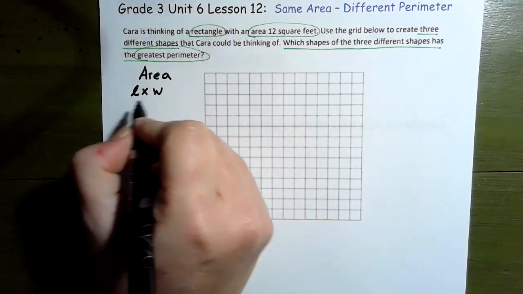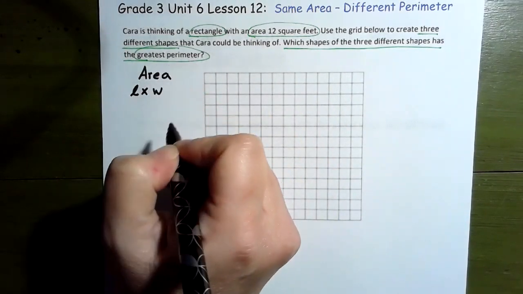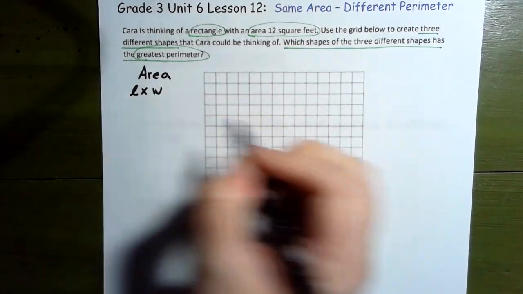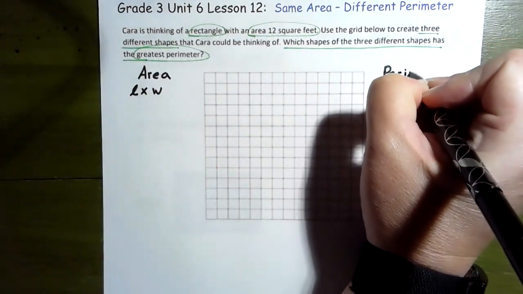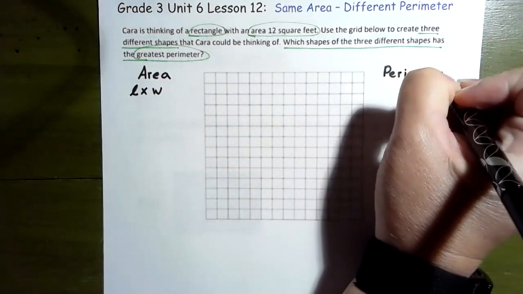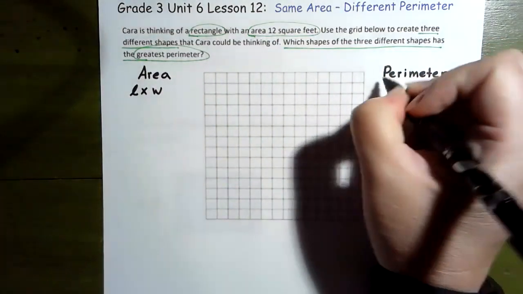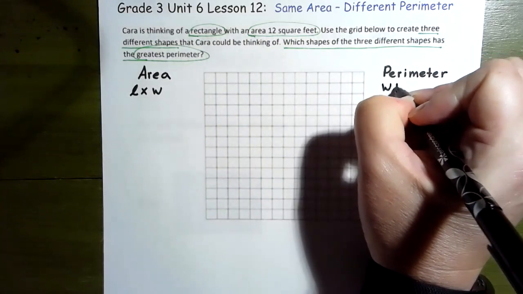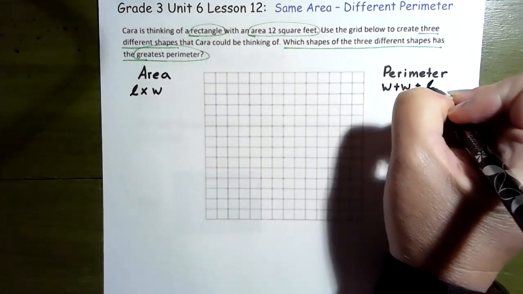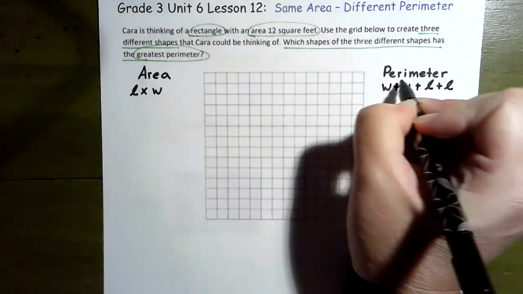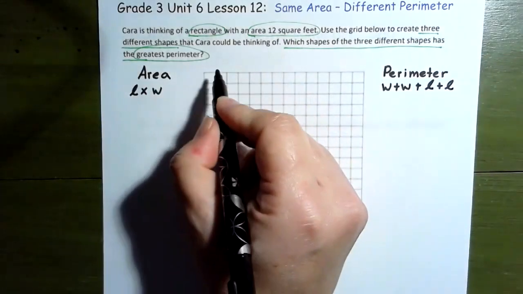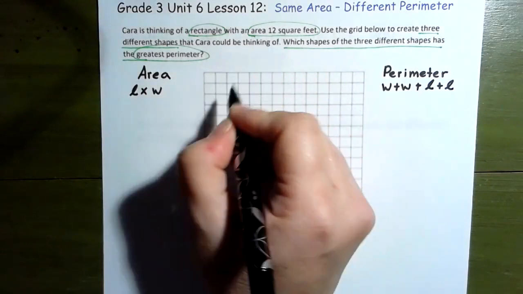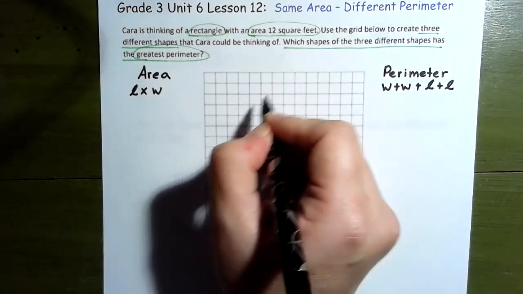But we also have a way to find perimeter, which is something we also have to do in this problem. How can we find perimeter? Say it to your screen. Great. We can find perimeter by adding width plus length plus length, because perimeter is the total distance around and area is the space that the shape takes up inside.